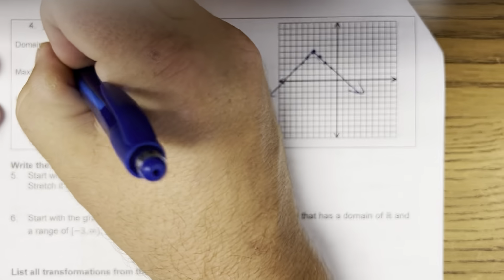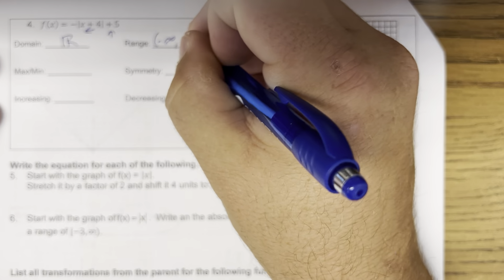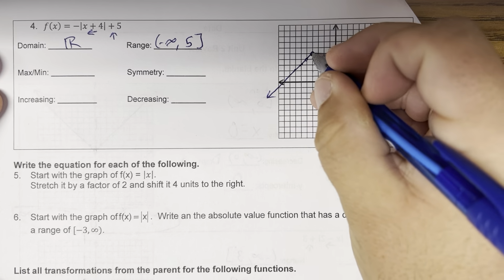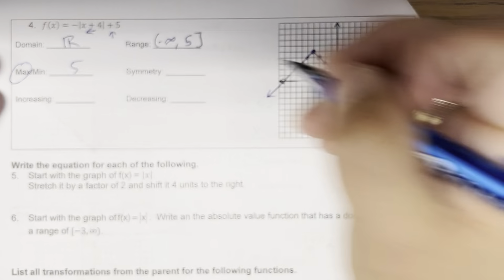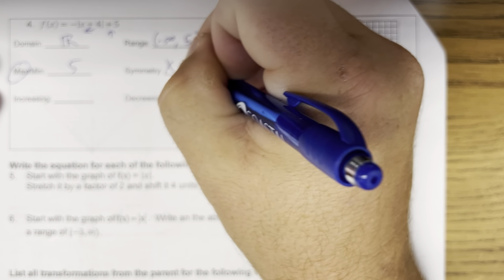My domain again is all real numbers every time. My range has a low value of negative infinity. Highest point is 5. This one has a highest point, so a maximum of 5. The symmetry gets cut at x equals negative 4.